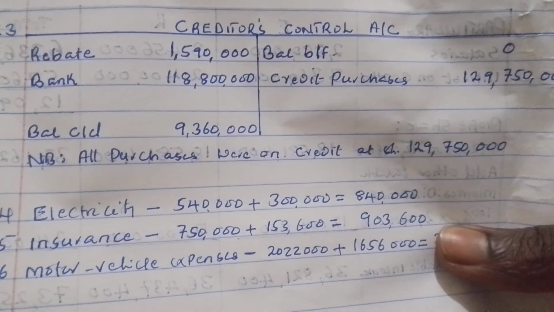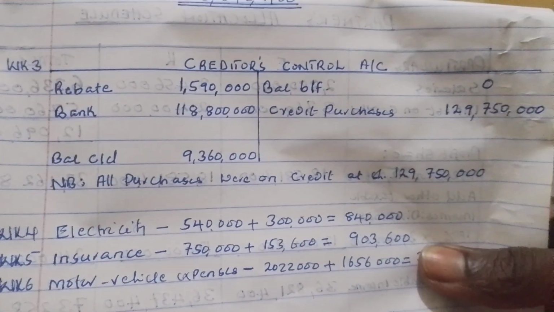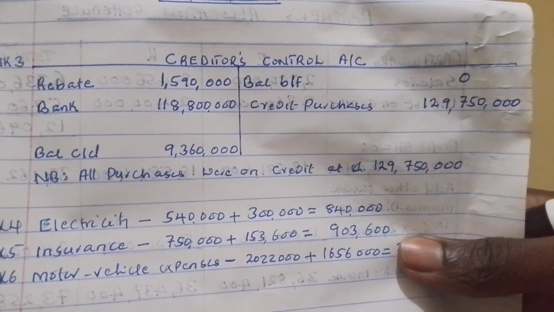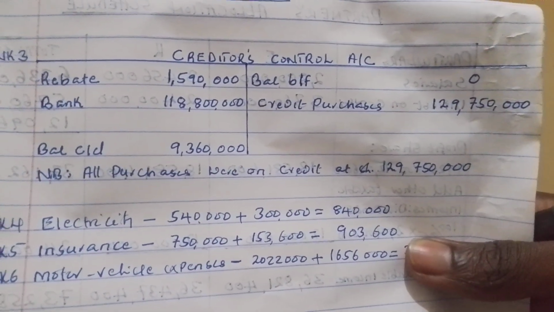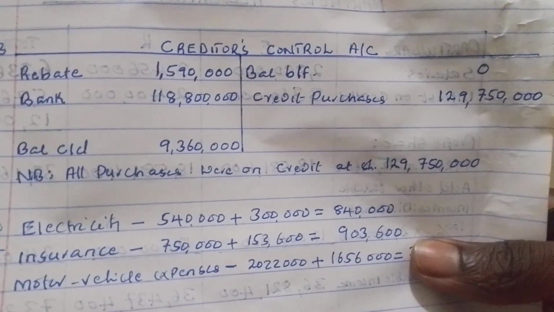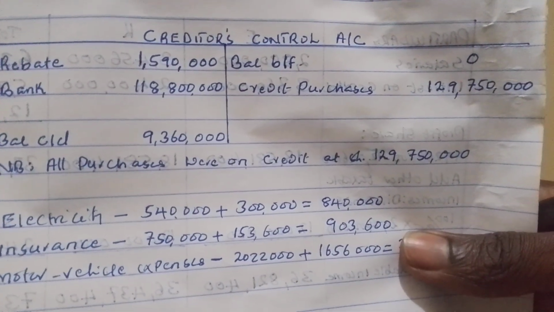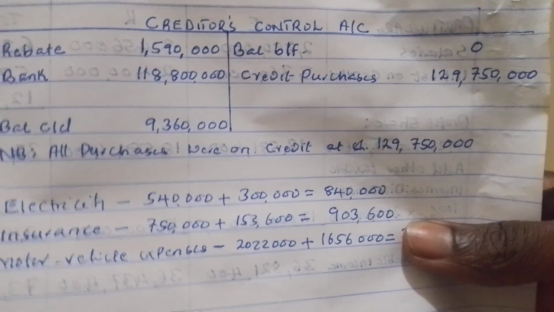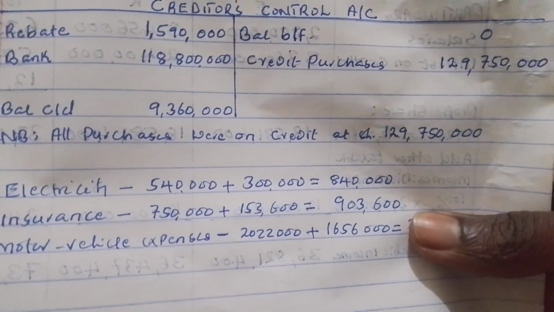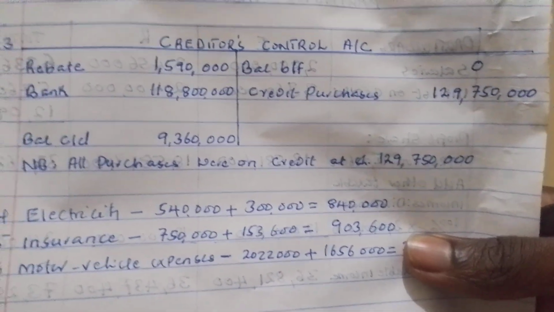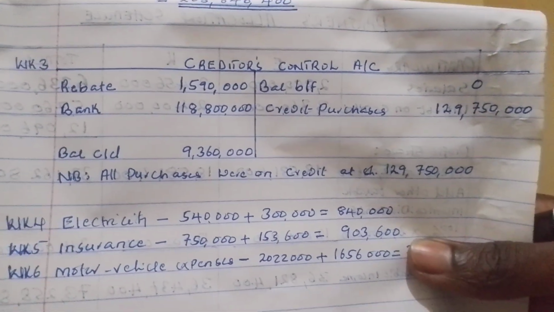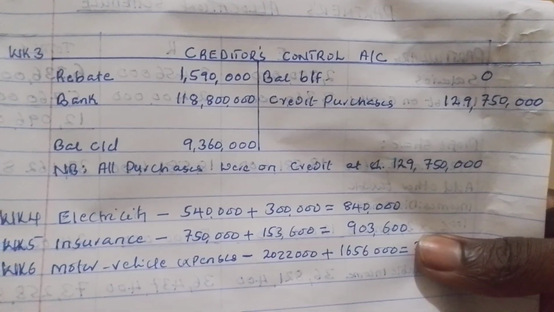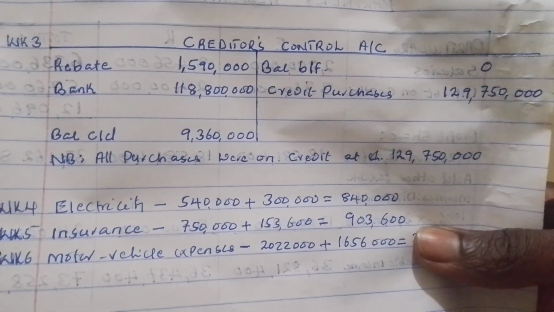If you look at the bank statement, which is given from the start of the question, you can see that the amount paid for purchases was 118,800,000. So you can see what is on the debit side of the creditors control account: rebate, bank, balance carried down.